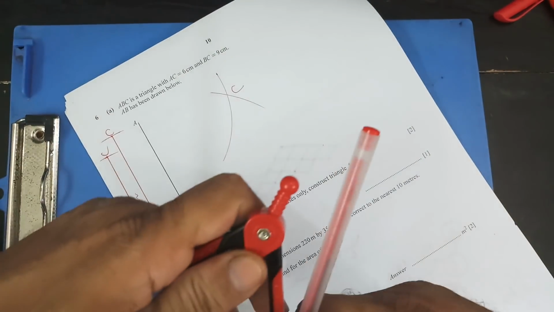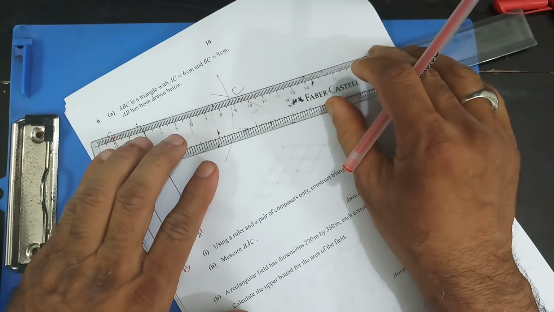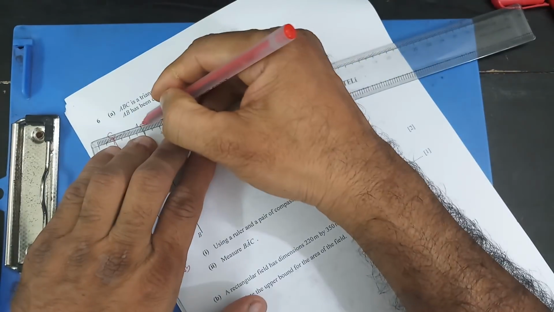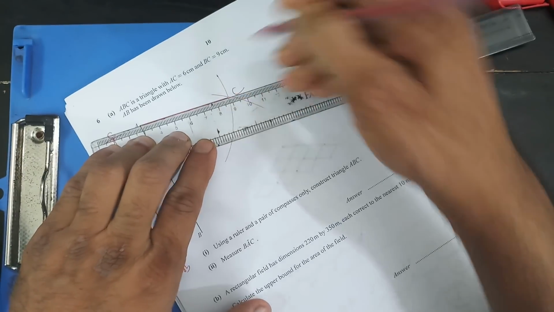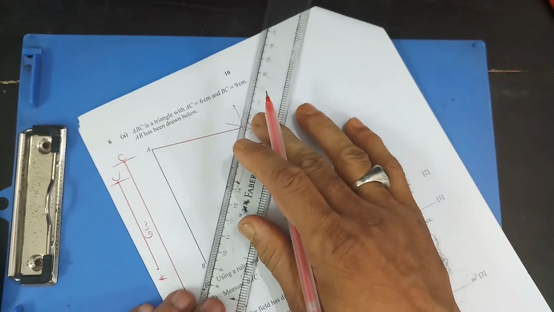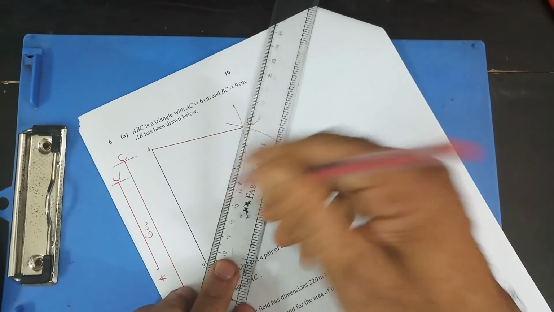Okay, so what I'm gonna do, I'm gonna join this A and C, this point AC, and this is BC. Okay, so that's my triangle ABC. Measure BAC. This angle I need to measure.